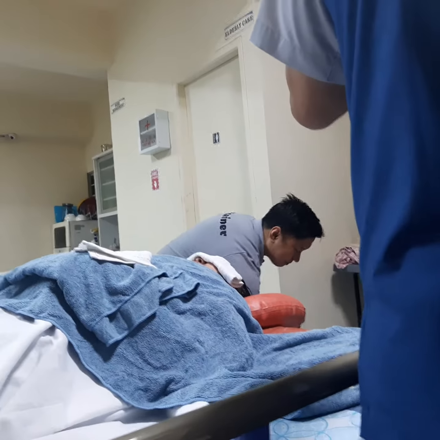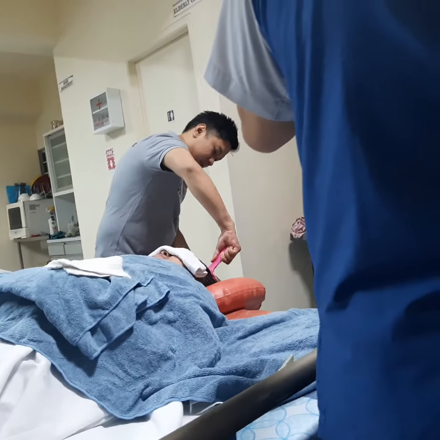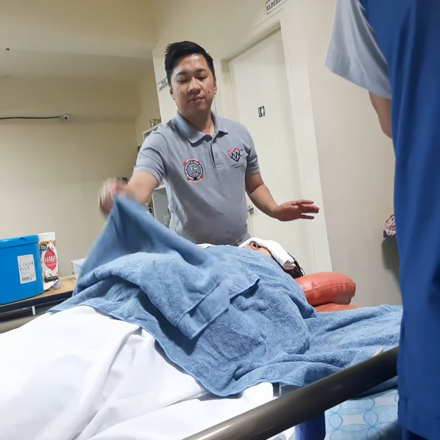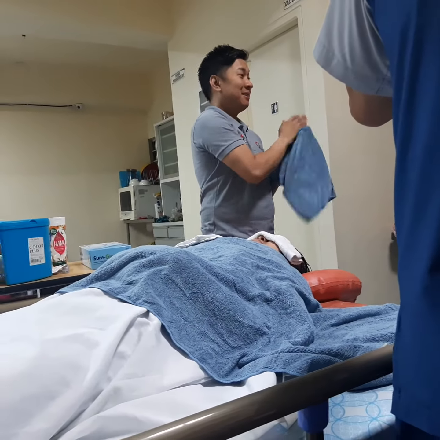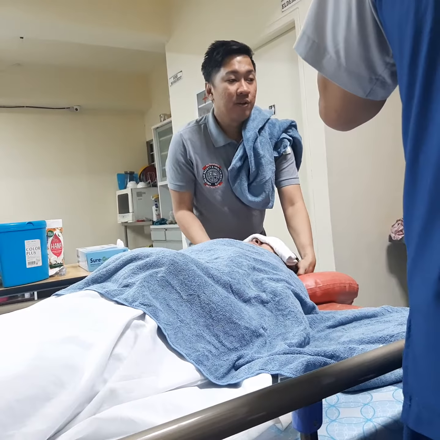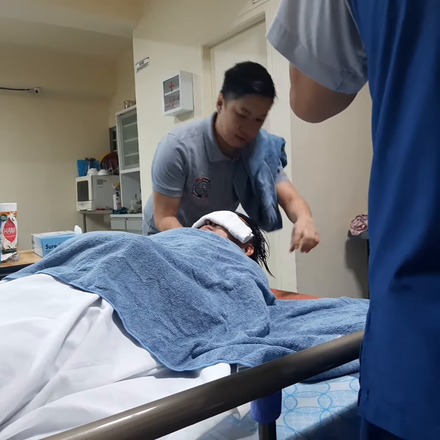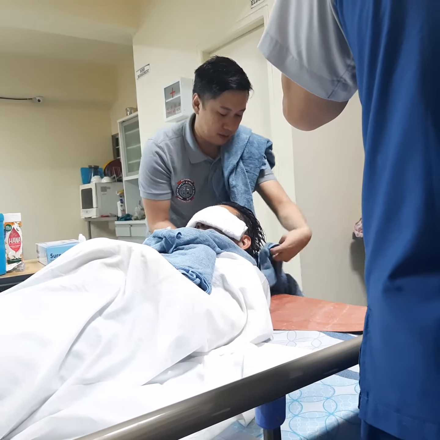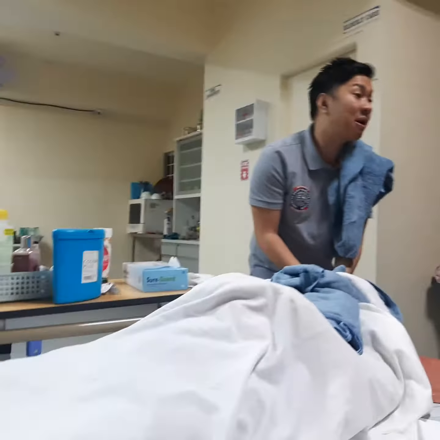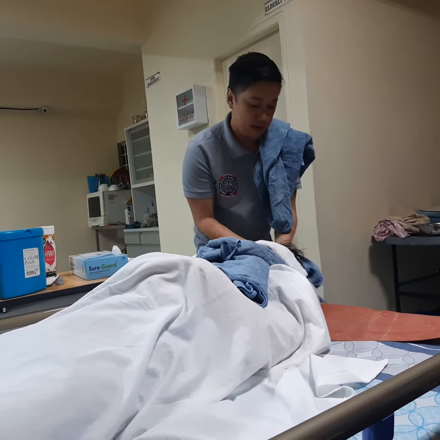And then after that, comb again the hair to remove the excess water. Huwag ka na mag-condition. And then, drain your hands because it's wet. You're going to remove the Kelly pad. And then you're going to get the towel sa chest niya, at yun yung pang-dry mo sa hair niya. Kaya nga meron kang rubber sheet, para at least hindi nababasa yung kama.